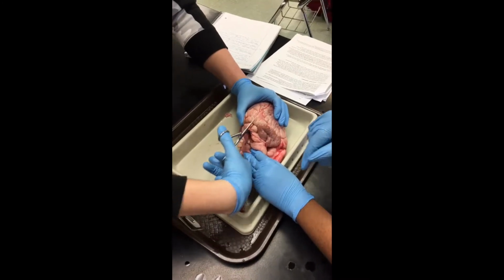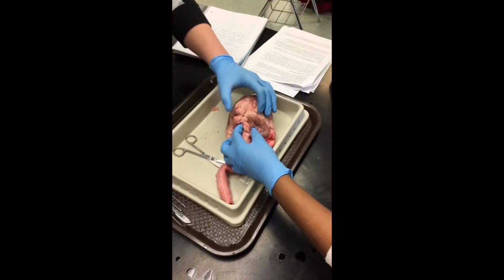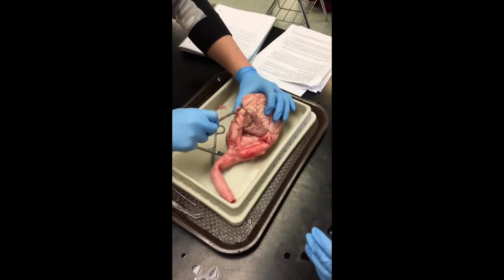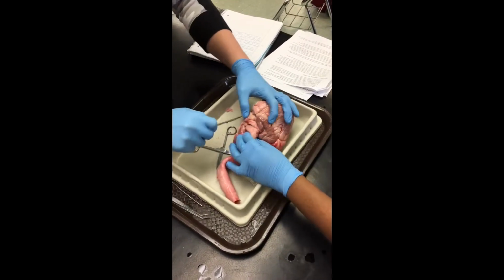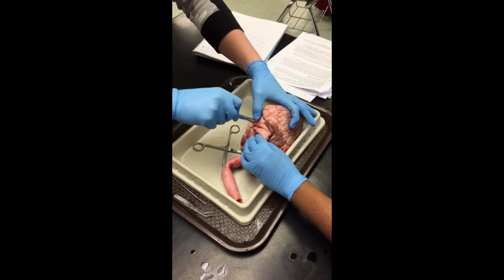This might be. You want to try the scalpel? Yeah, you might have to do like a combination of both. It's like shrinking.